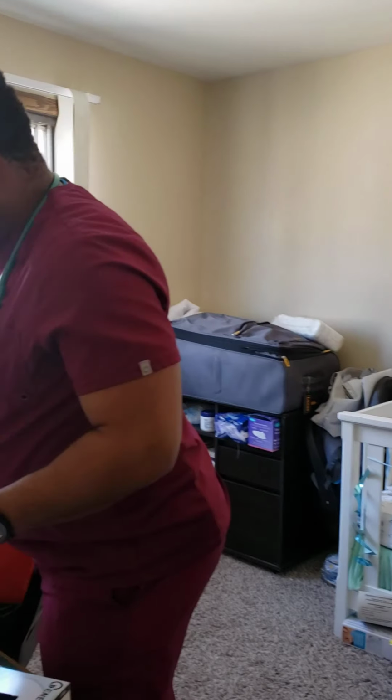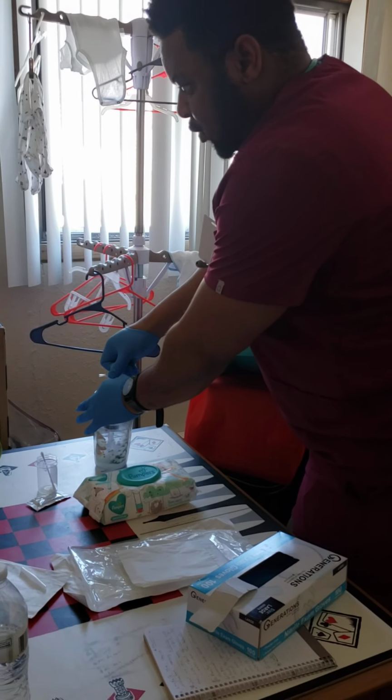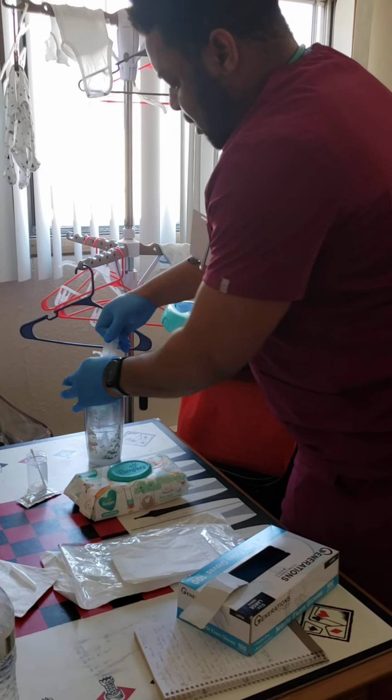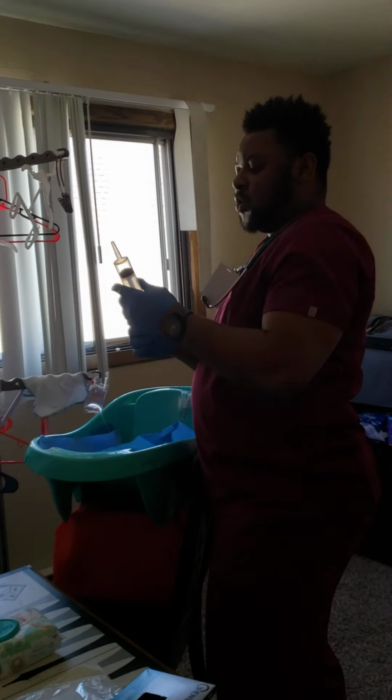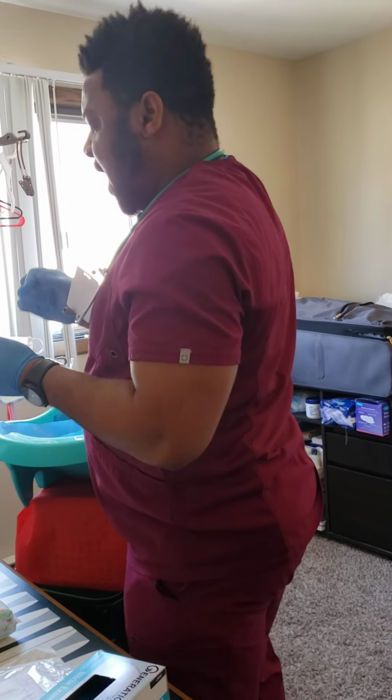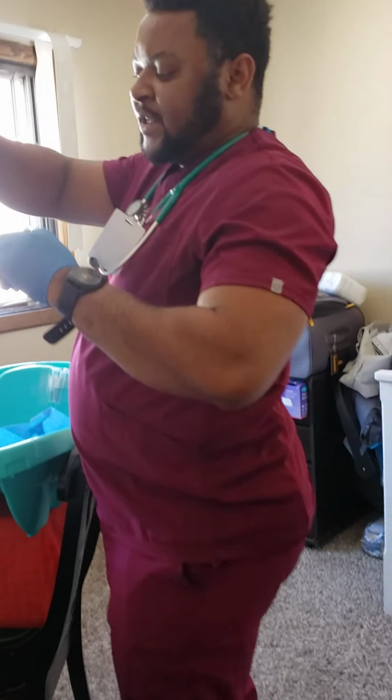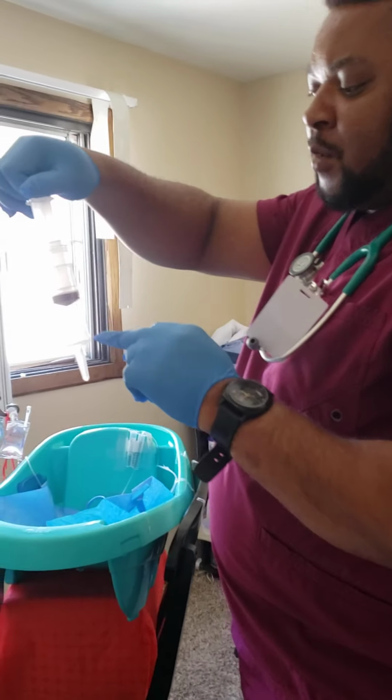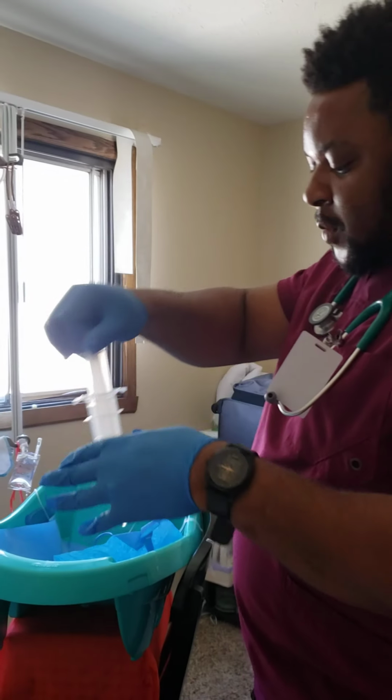Right, then I'll draw up 20 milliliters of water in my syringe, and also 20 milliliters of air, making it 40 milliliters of water and air, making sure my water is at the bottom while the 20 milliliters of air is at the top. Put my syringe right there.